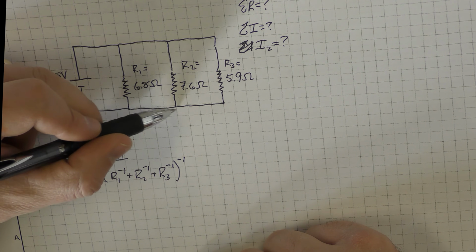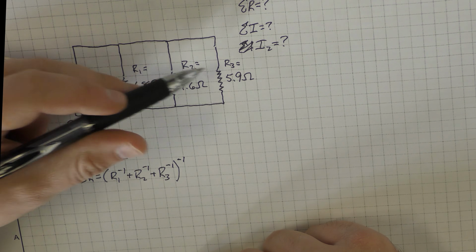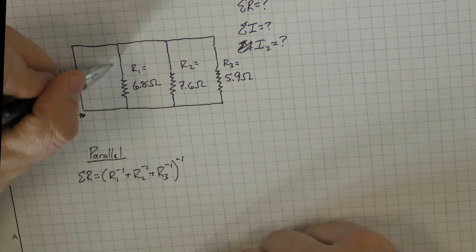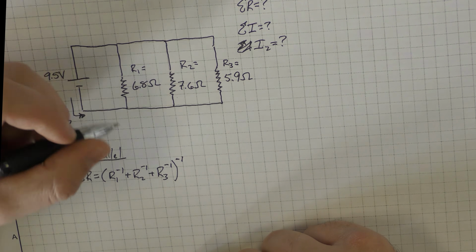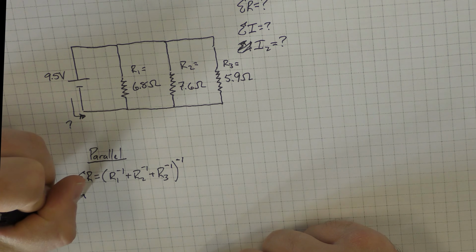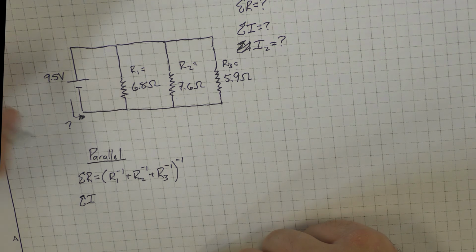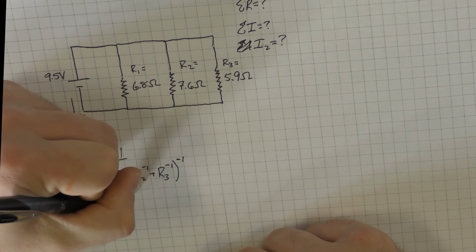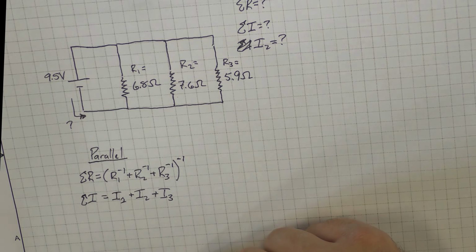The same thing happens at the next junction. Some of the current goes through R1, some through R2, and some through R3, but when they get back to the positive terminal, they add up to the total current. So our total current is equal to I1 plus I2 plus I3.